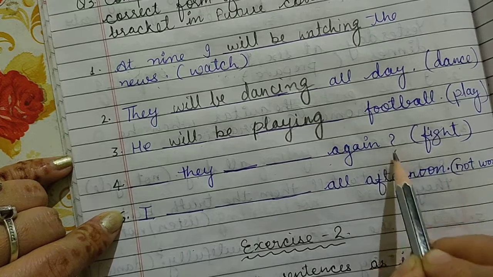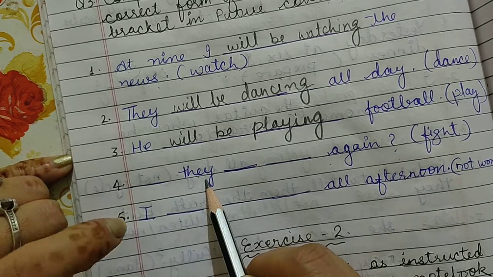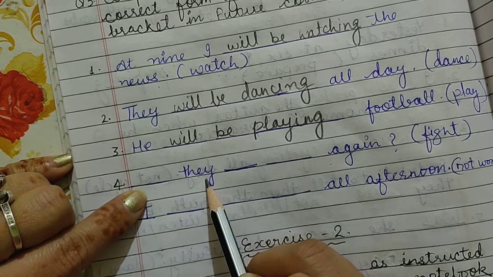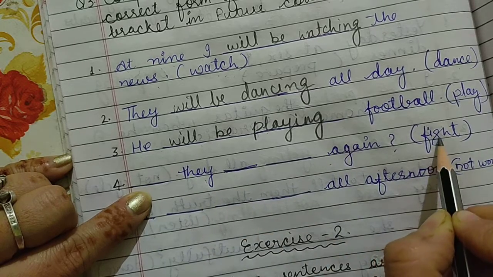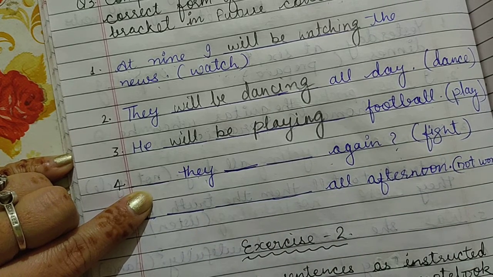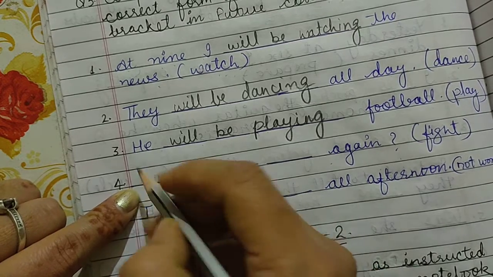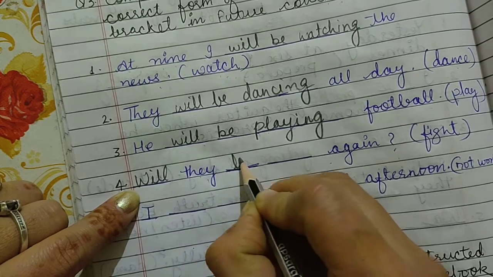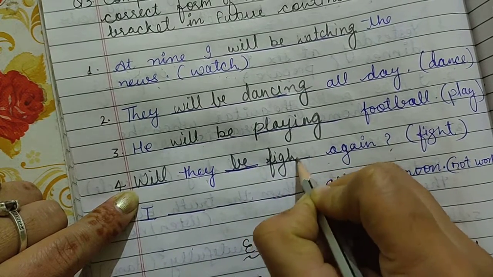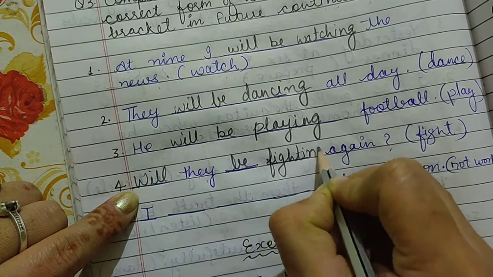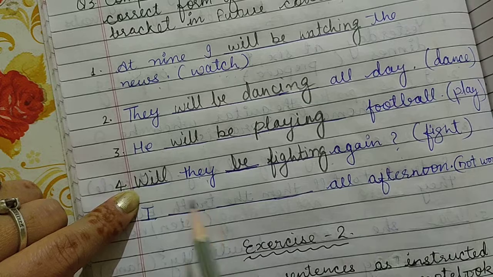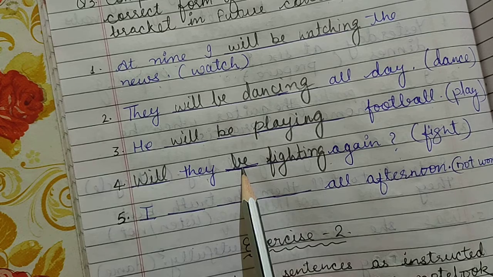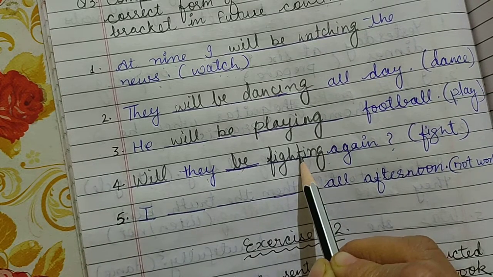Next is dash they dash again. Now here the question mark is there and the subject is in second place. It means this question is in interrogative form. So in the future continuous interrogative form, we will write will here and we will write be after the subject. Will they be fighting again? Alright. So only you will change the position of will and they, and be will remain in the third place only. Then the verb in the ing form.